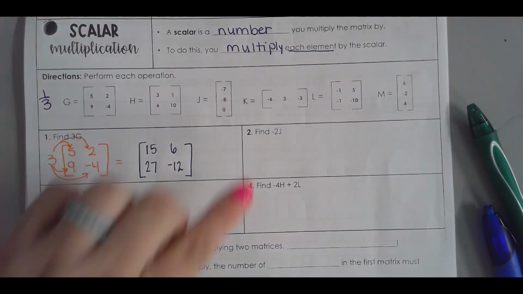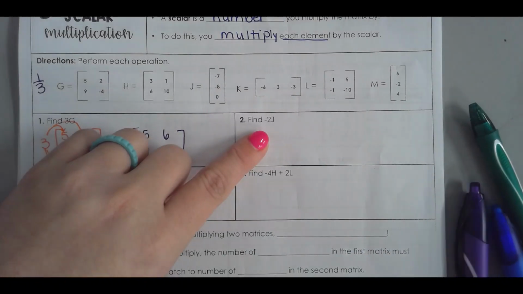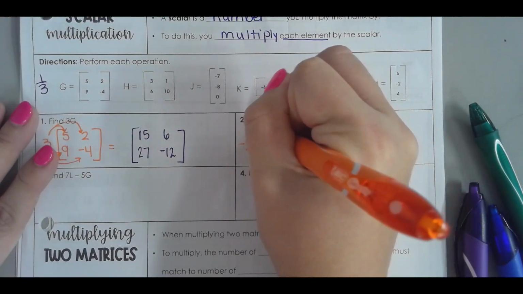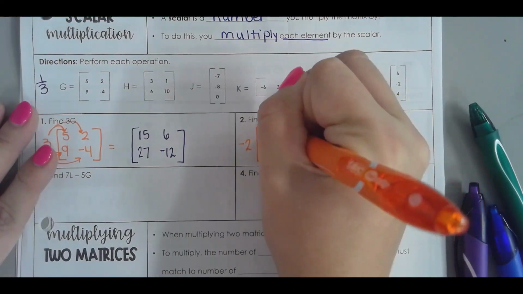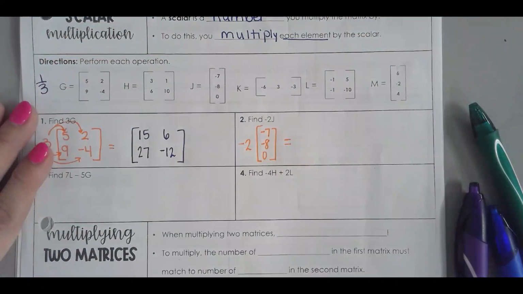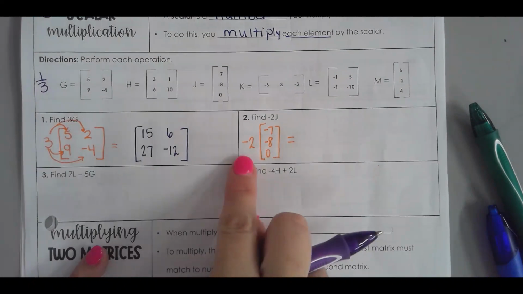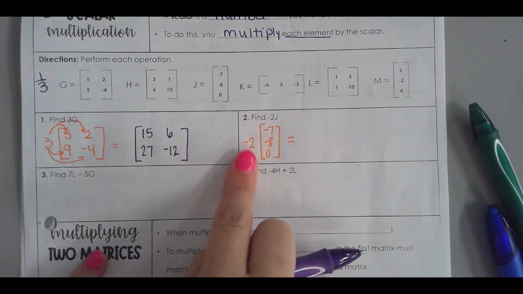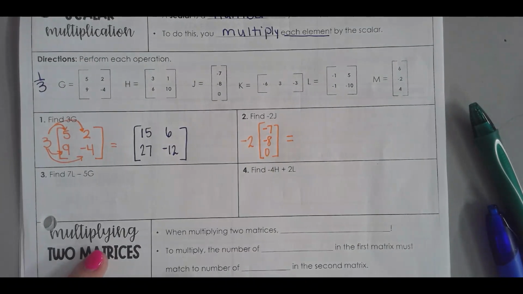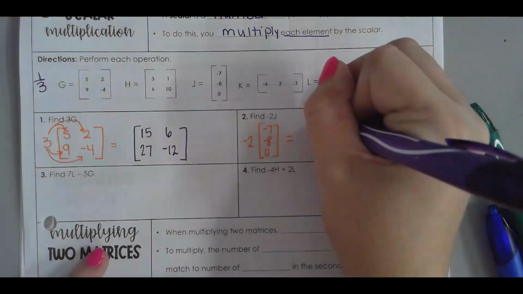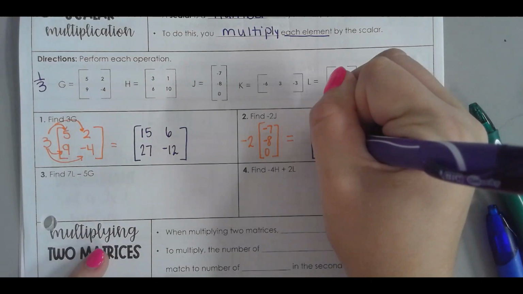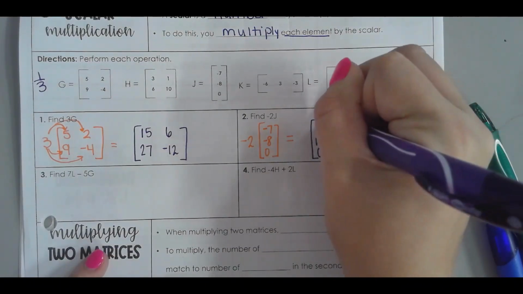Okay. So number 2, negative 2J. So negative 2J is that matrix. And in the calculator, again, it would probably take you more time to type it in than just to do the math. But you can type in a number and then type in a matrix right beside it, and it'll do the calculations. Negative 2 times negative 7 is 14. Negative 2 times negative 8, 16. And then 0.